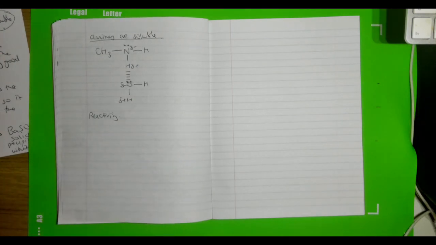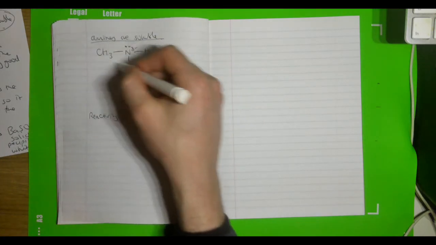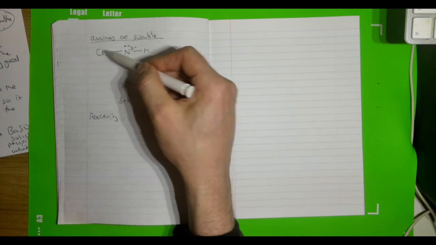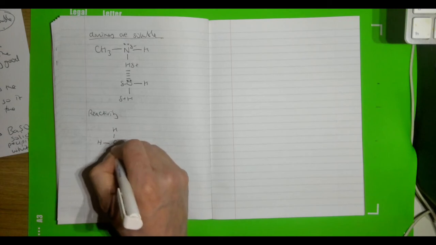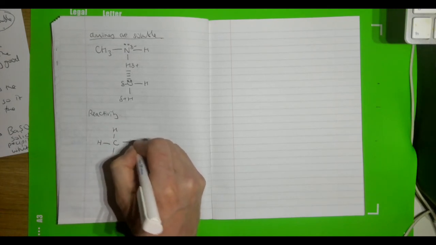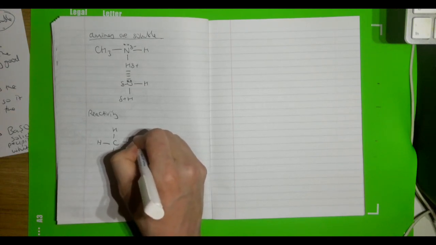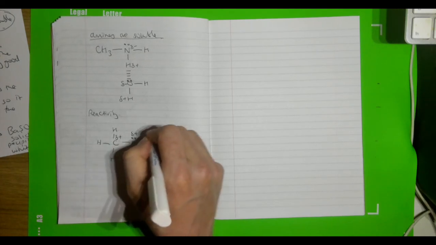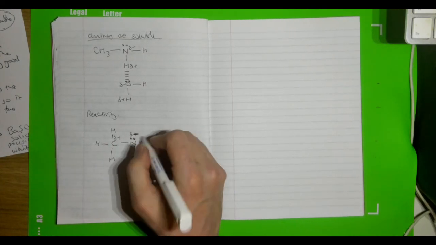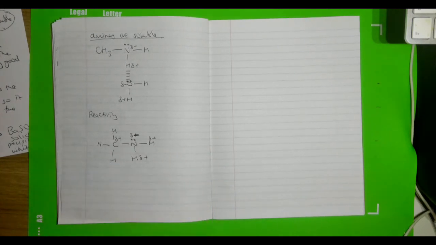So to decide why they're reactive, let's draw this structure out here again. This methylamine, but I'm going to show all the bonds this time, including those carbon-hydrogen bonds. So let's ask ourselves why these are reactive.